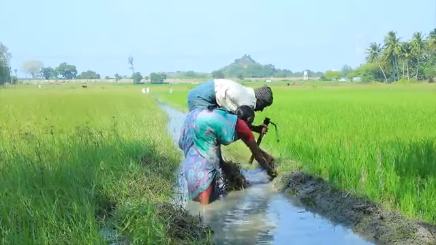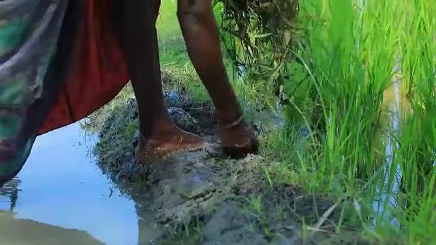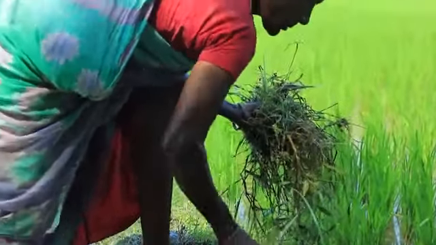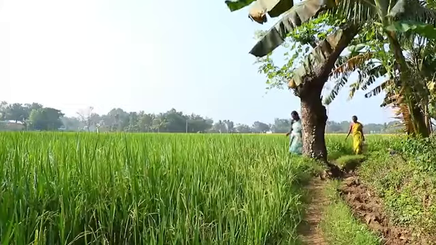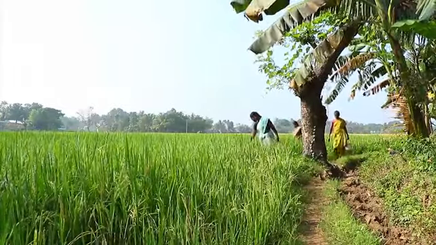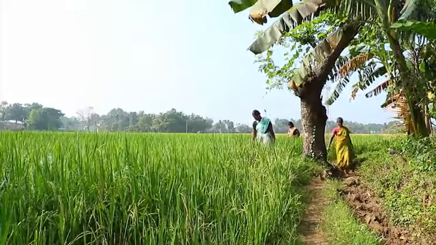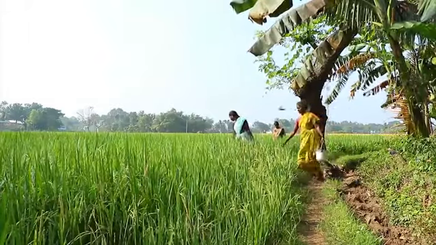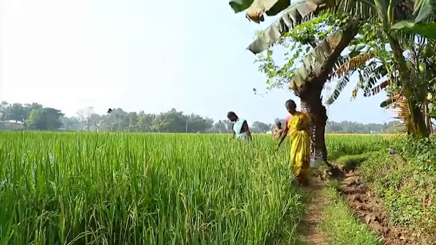Weeds can also carry the spores of the fungus, so always keep the field bunds and irrigation canals clean. As fungal spores can stick to the rice seeds and carry over the disease to the next season, remove all infected panicles.